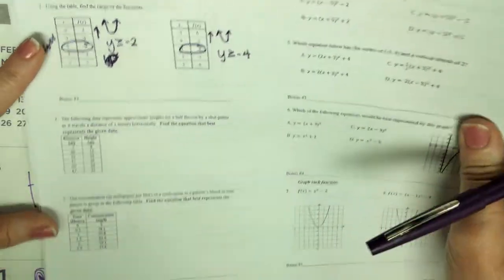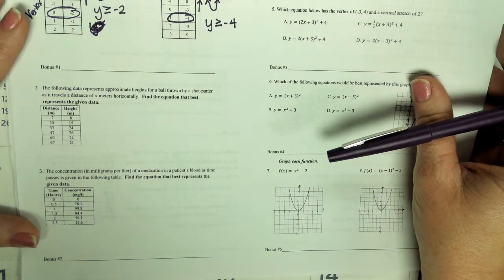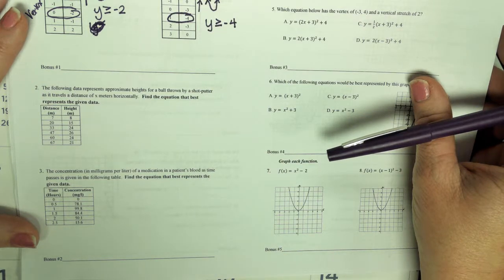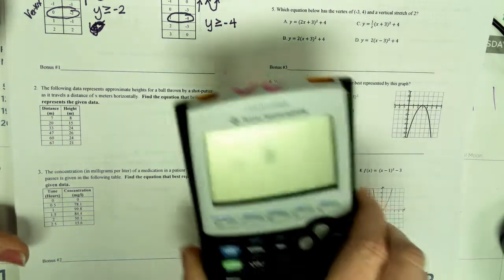Okay, number 2. It says the following data represents approximate heights for a ball thrown by a shot putter as it travels a distance of x meters horizontally. Find the equation that best represents the given data. Okay, so we have to use our calculator on this.